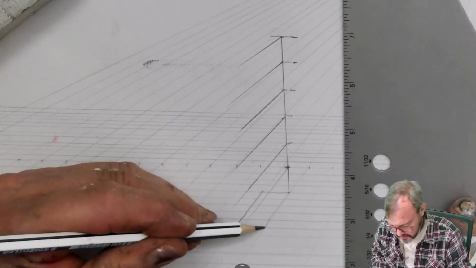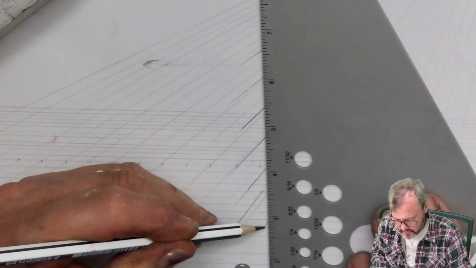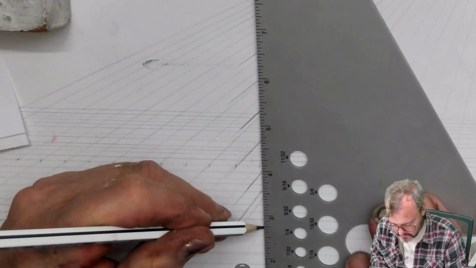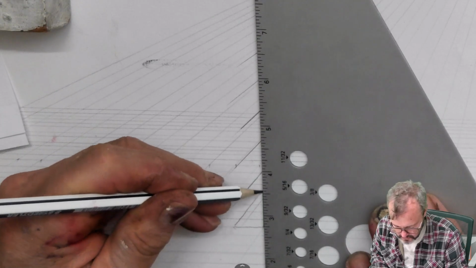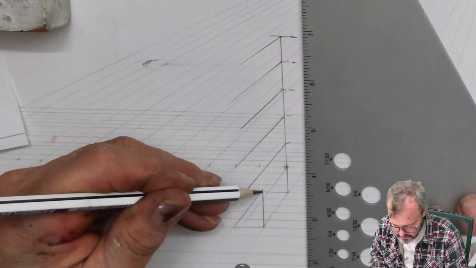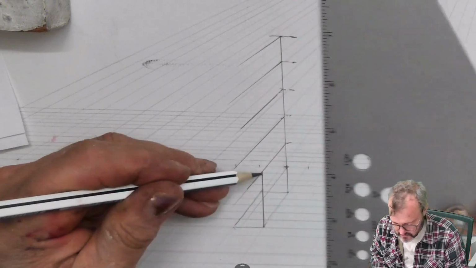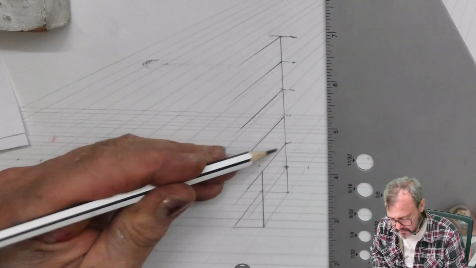So now I'm going to go from my front corner straight up 2, because remember this is what we're drawing. First step is 2 inches. So straight up 1 and 2. See, my second mark is at this level.